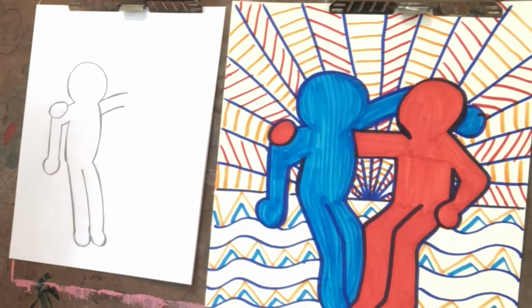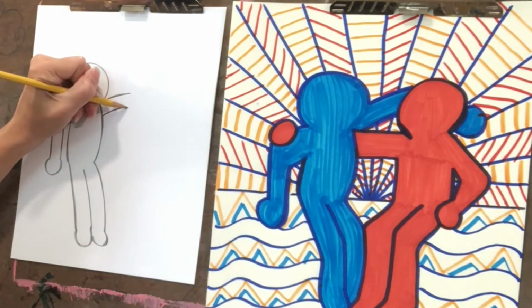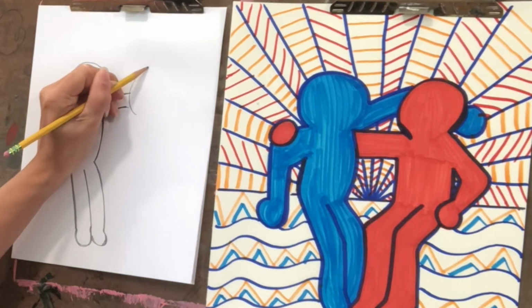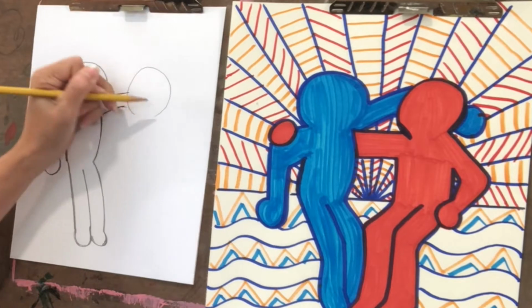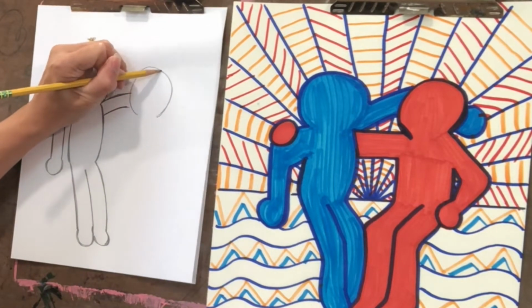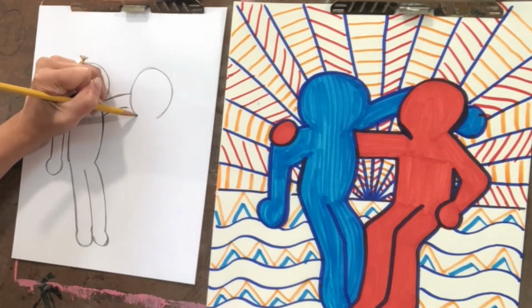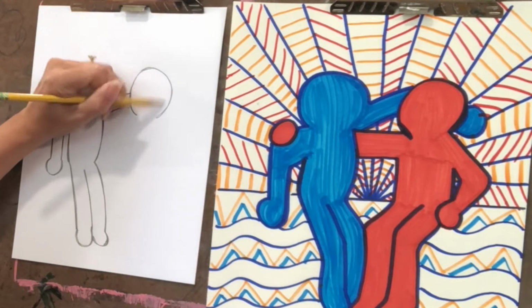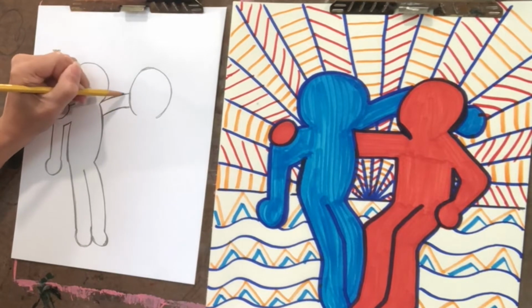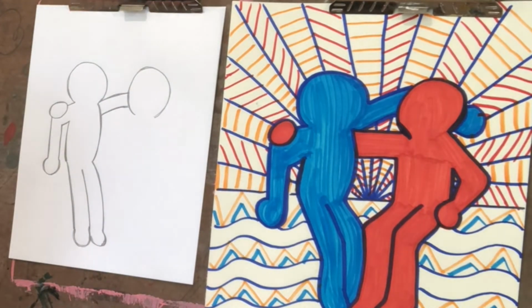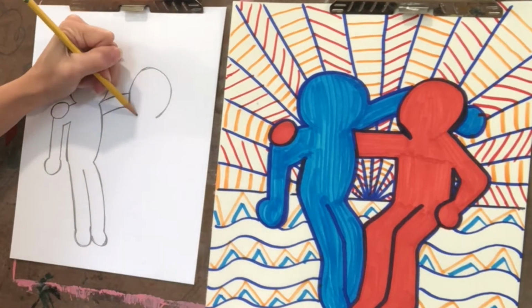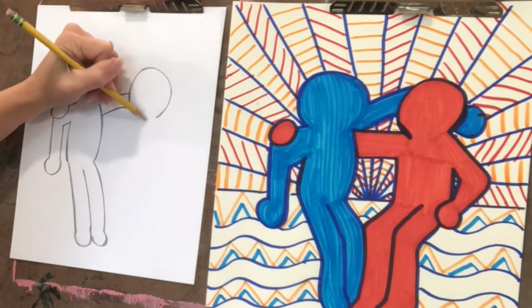Now, ready for the red figure. We're going to continue to use our curved lines, and we're going to add this figure's head, or what looks to be like a head. It can be like a circle, or it could be an oval shape. But I'm going to connect this curved line to these two curved lines. And again, I'm not going to enclose this space here. I'm going to leave this open.